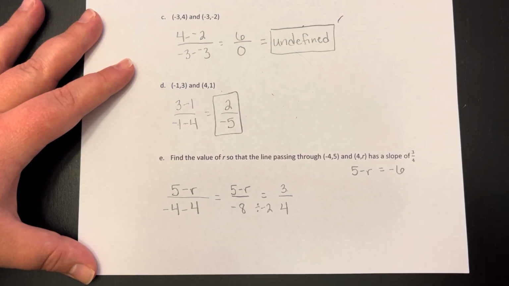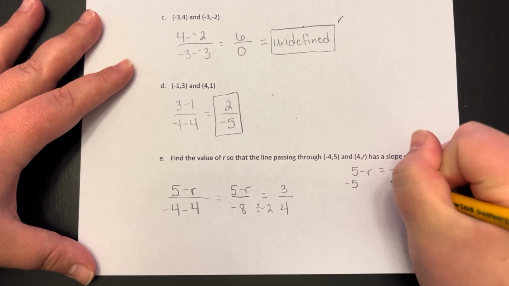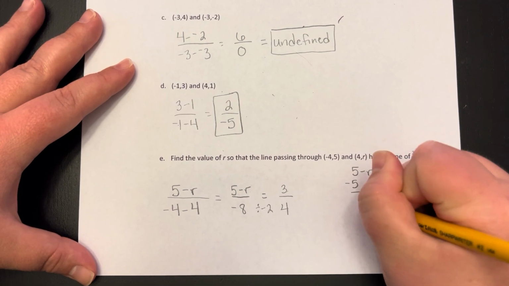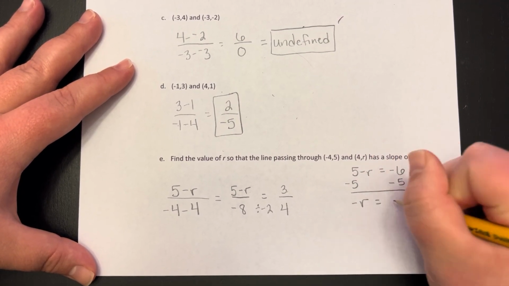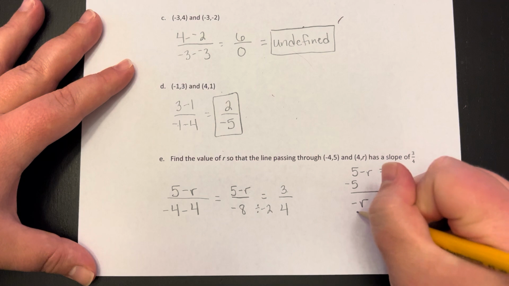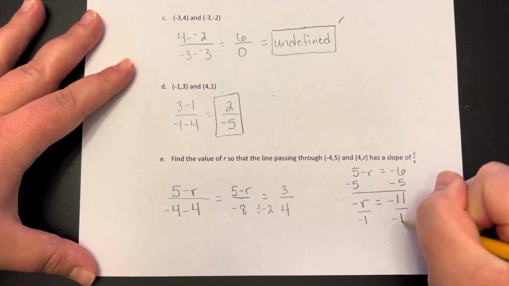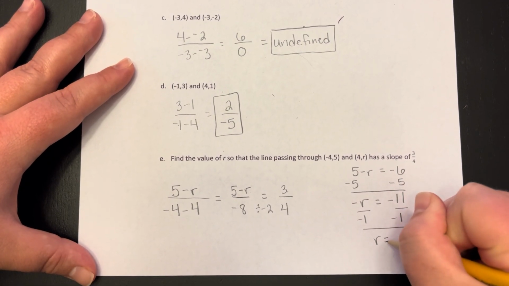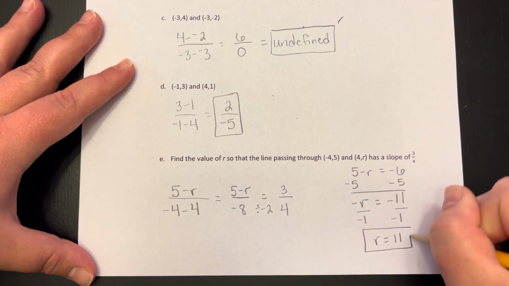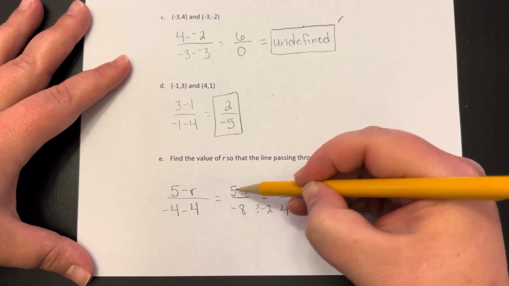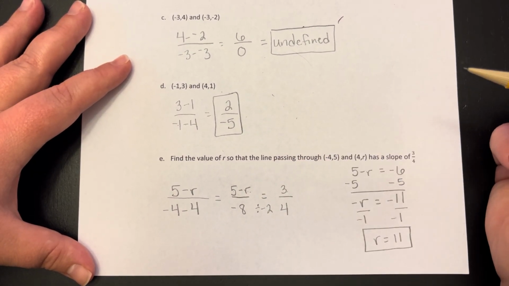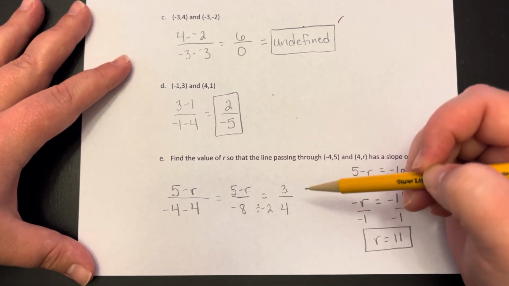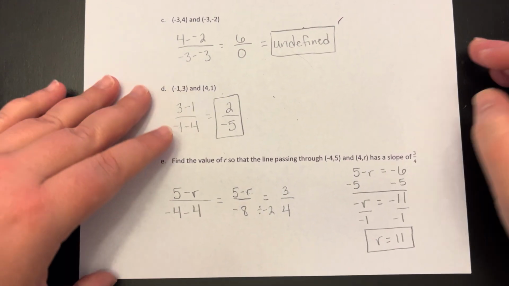All right, now we just solve this like an equation. So subtract 5. We have negative r equals negative 11. And to solve that, we divide by negative 1. And I get r equals 11. So if I put an 11 here, 5 minus 11 would be negative 6. Negative 6 over negative 8 simplifies to 3/4.